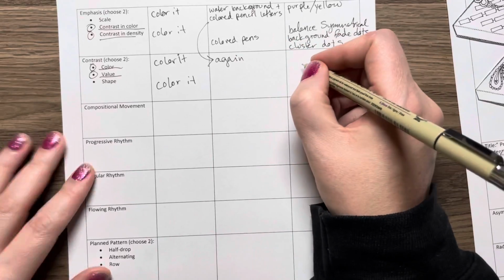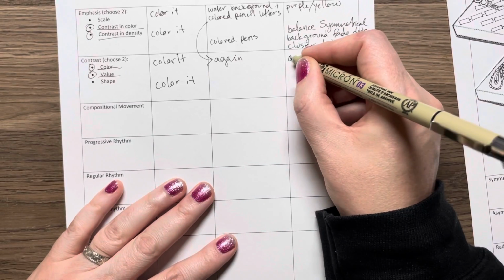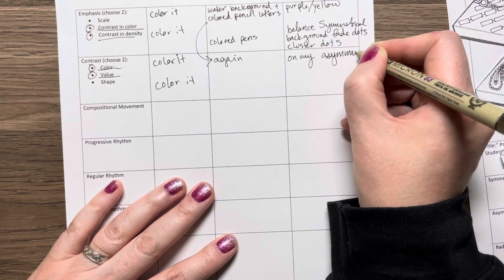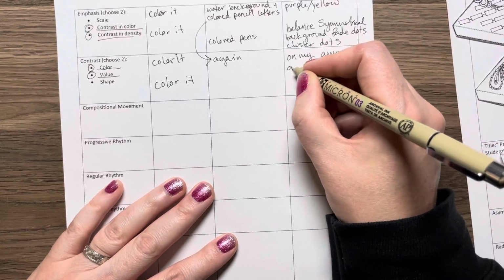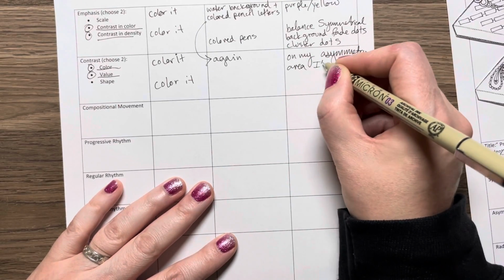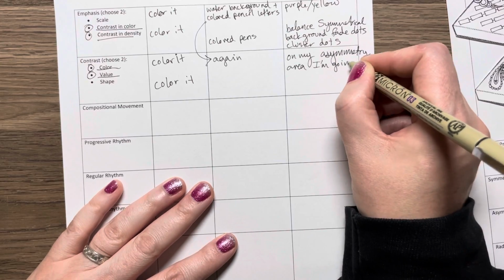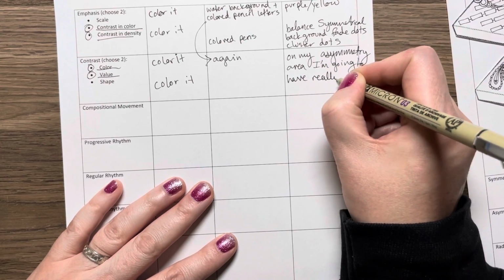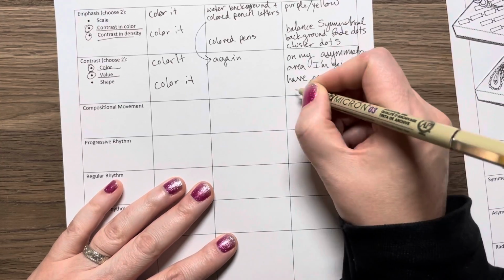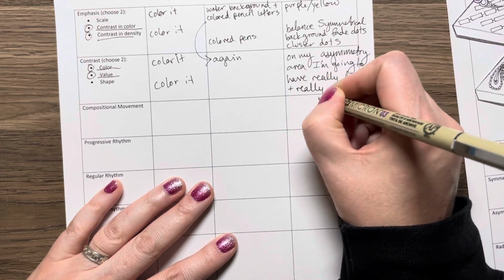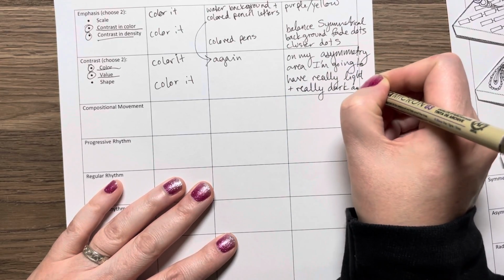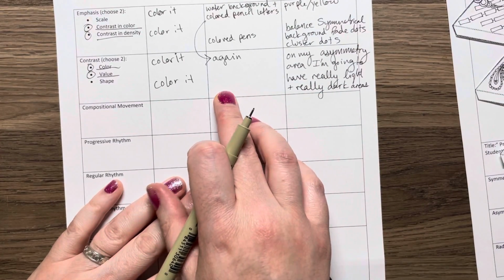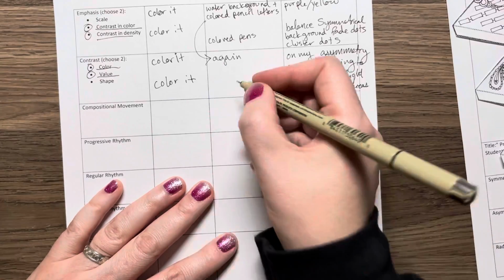So my description for this one, on my asymmetry area, I'm going to have really light and really dark areas. I think that's how I'm going to do it, and I think I'm going to use colored pencils again.